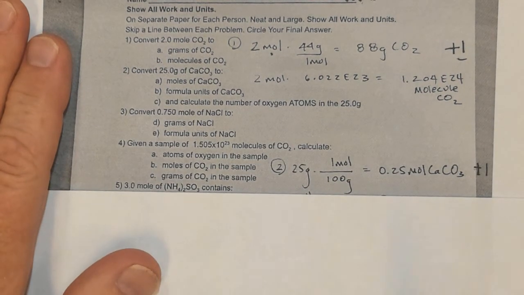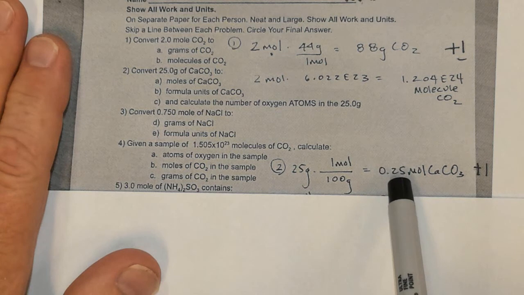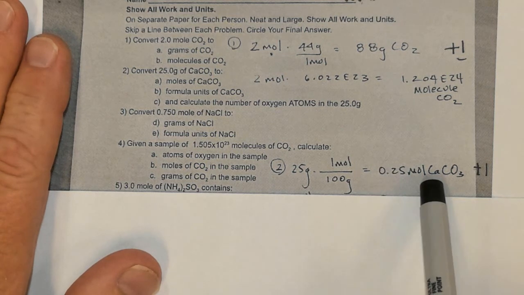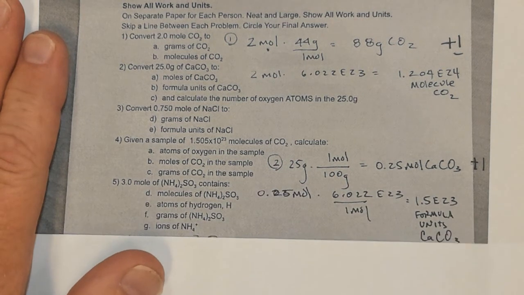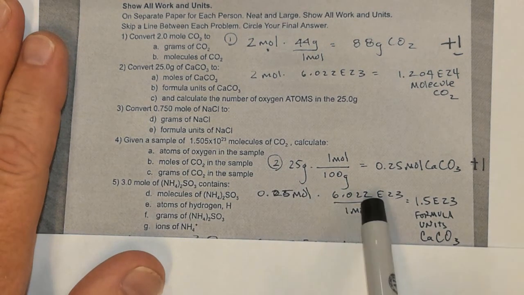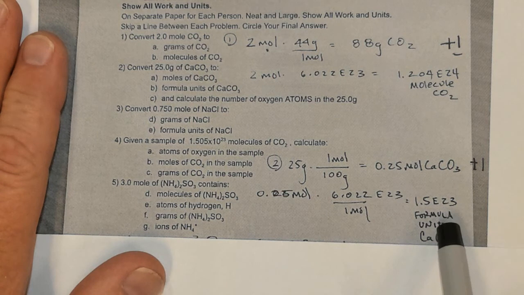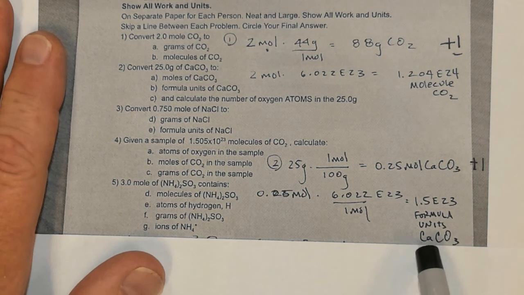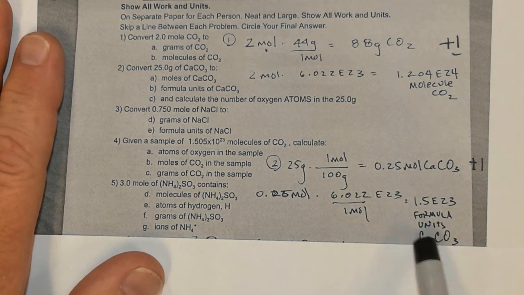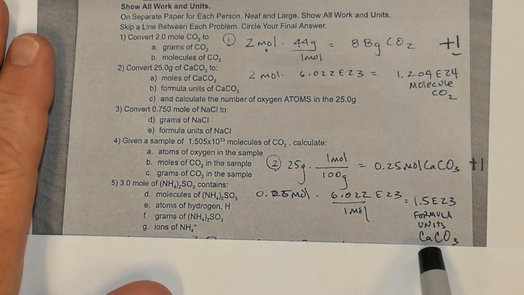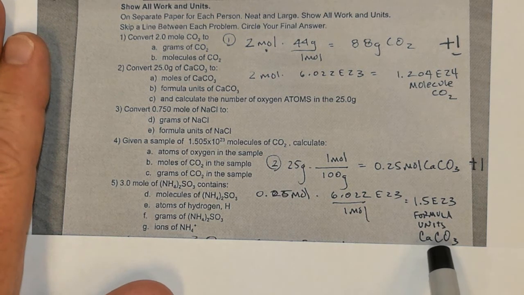Number 2, 25 grams to moles should end up with 0.25 moles, 1 point. B, 0.25 times Avogadro's number, 1.5 times 10 to the 23rd. They call these formula units because it's a metal and a polyatomic ion, so it's an ionic compound. They'd call it molecules if it was a molecular or covalent substance, which would be all nonmetals. But since this is ionic, they just call them formula units.